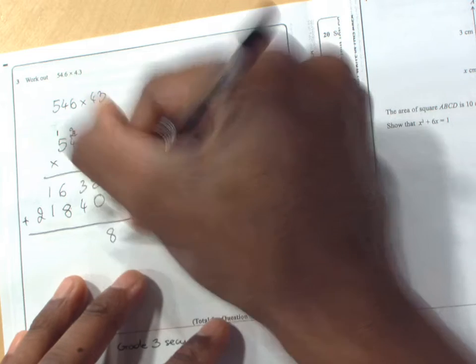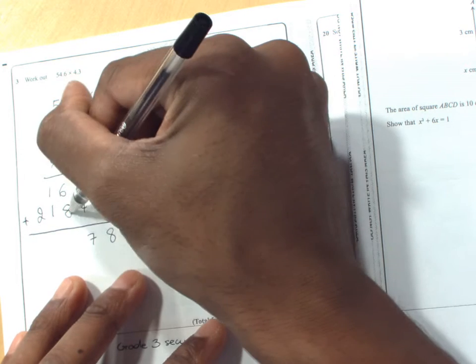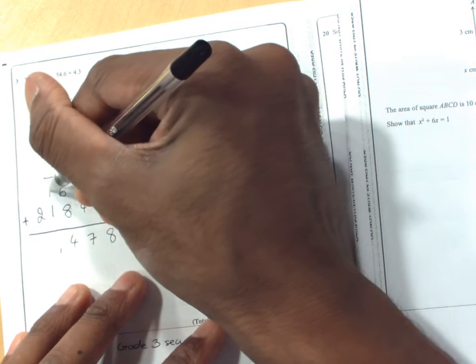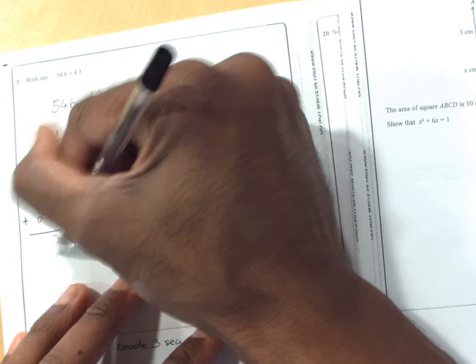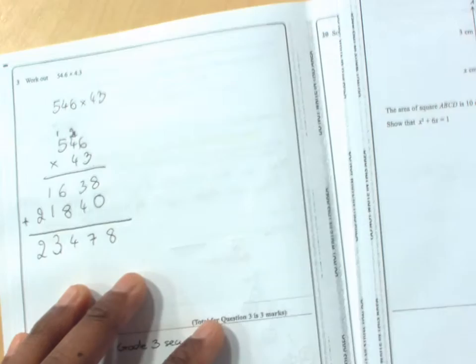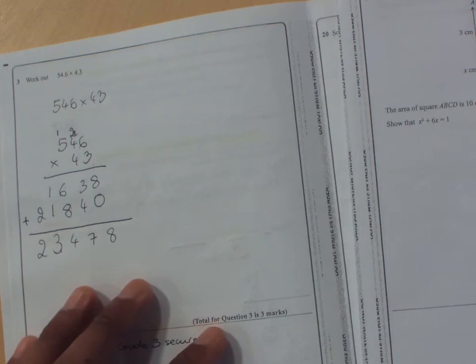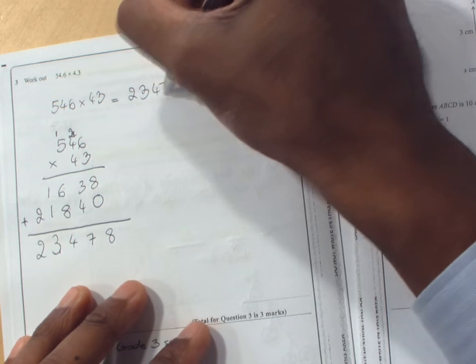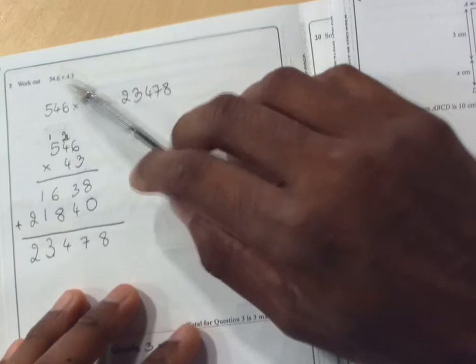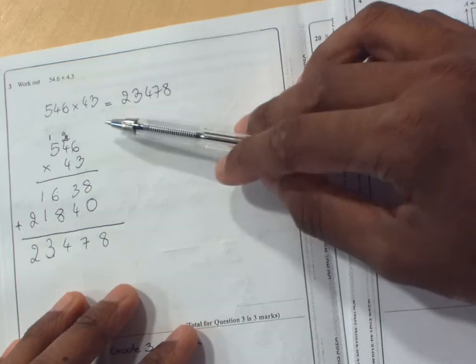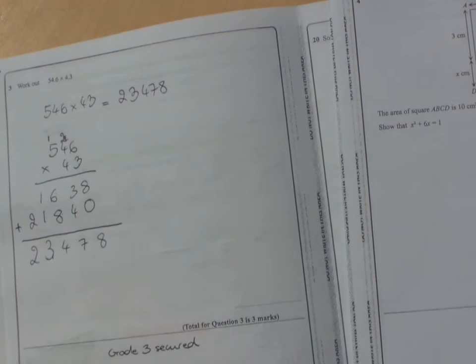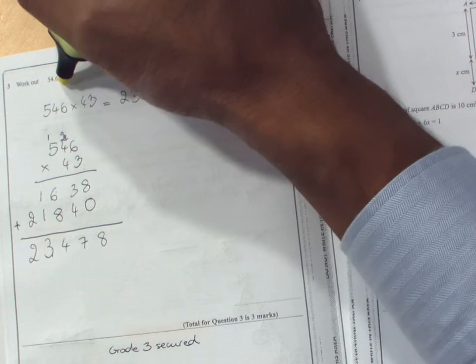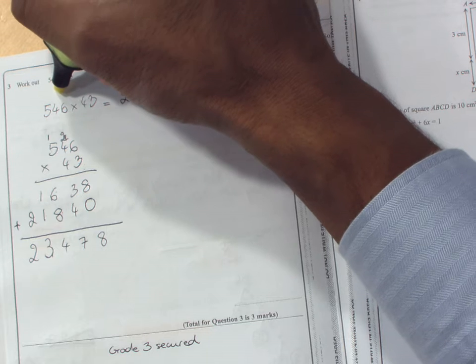Right, so I'm going to add these up together. So that's 8, 7, 6 plus 8 is 14, carry the 1. 1 plus 1 is 2, plus 1 is 3, and then finally another 2 here. Okay, so we're not done though. So my answer for that was 23,478. But bear in mind that we didn't consider the decimal points in the first place. Right, so let's think about where we need to place the decimal point.